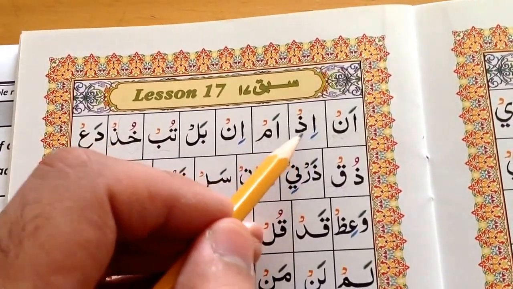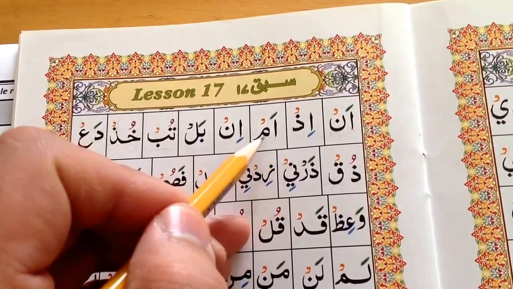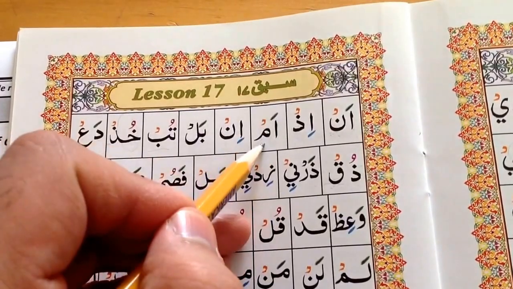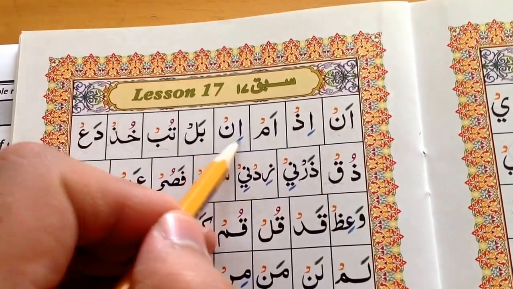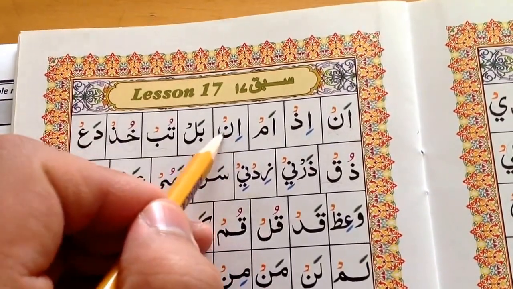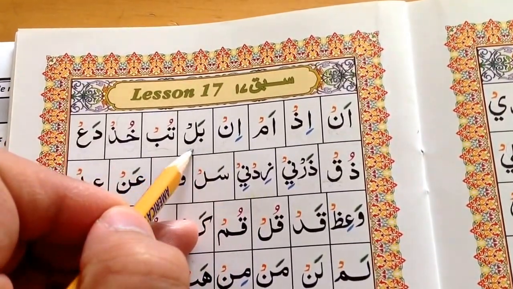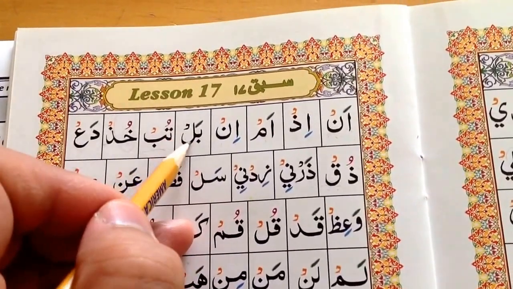Hamza dal zir id. Hamza mim zabar am. Hamza noon zir in. Ba lam zabar bal.